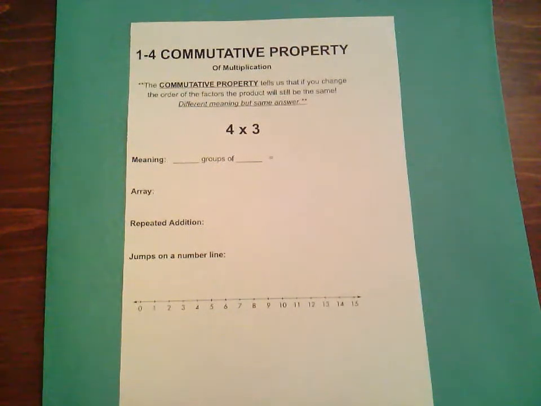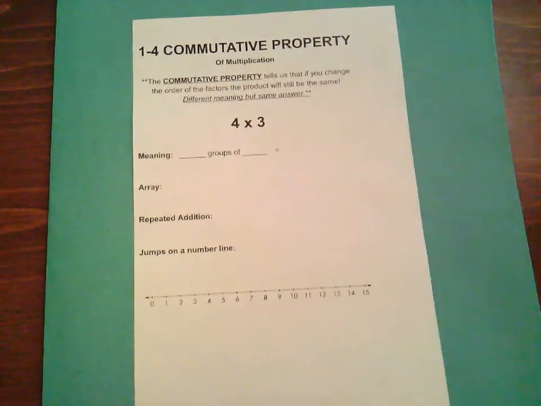Today you'll need the note sheet that is 1-4, the commutative property of multiplication. And this is something we've been talking about all along, about how when we change the order of our factors, we still have the same product, however the meaning is different. So this is not super new, it's something we've been working with on each video. So let's take a look at this sheet.